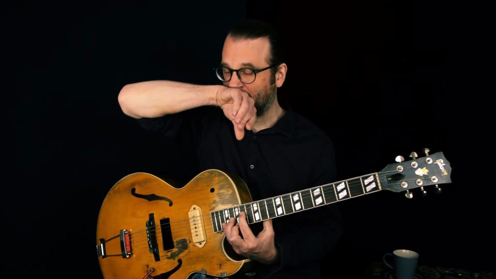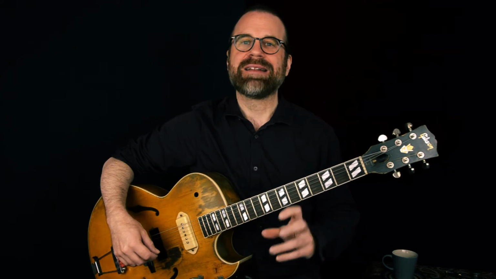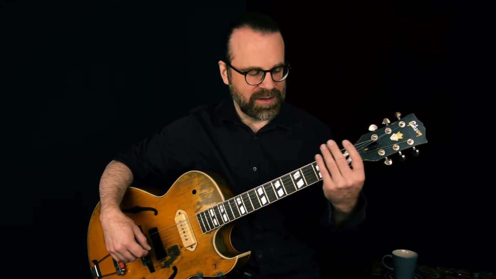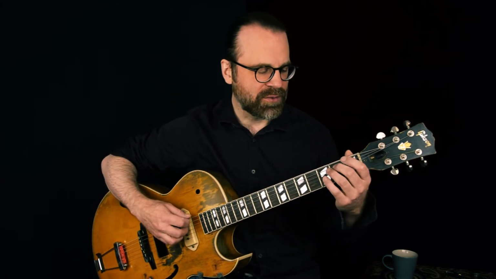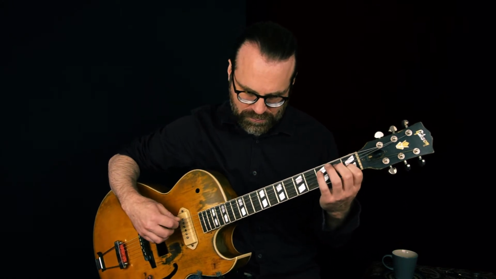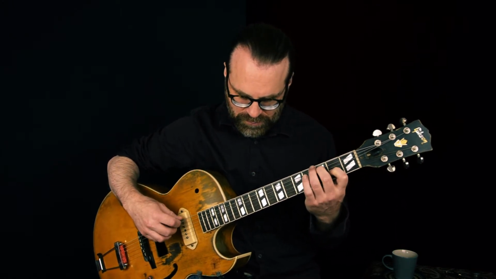Okay, so I played the whole thing, and particularly I really enjoy the lower octave. Yeah, to play it in that kind of a region with more of the lower strings. These kinds of sounds I really like.